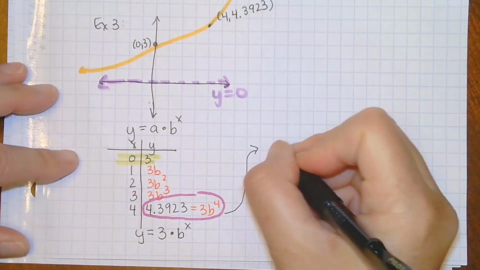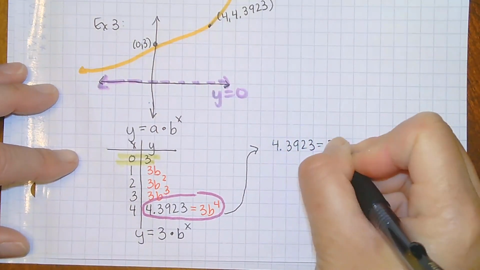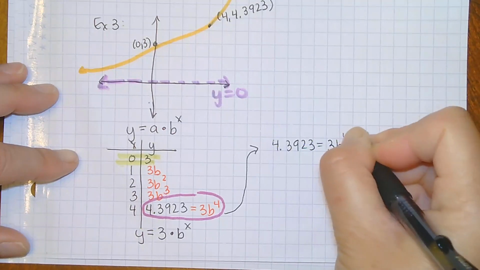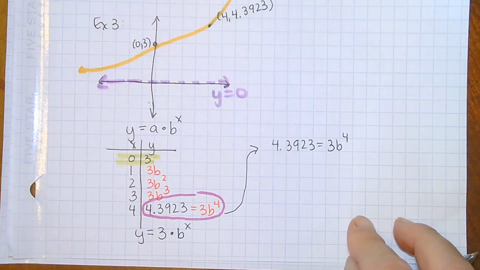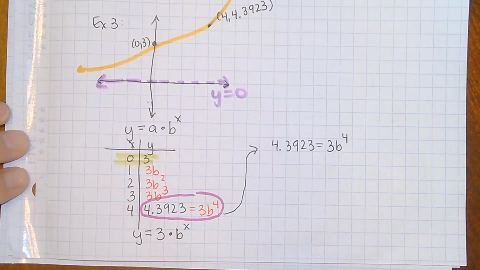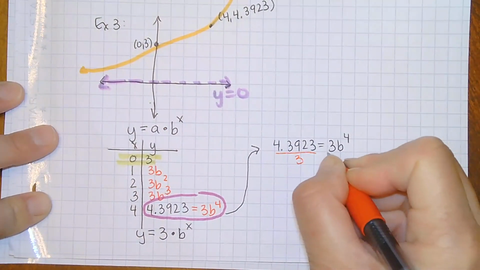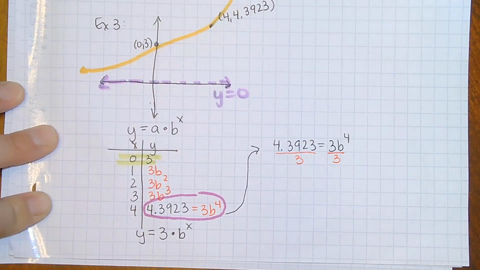So I'm going to take 4.3923 is equal to 3b to the fourth, and I'm going to solve that. The first thing I'm going to do is I'm going to get rid of that 3 by dividing both sides by 3. So I'm going to divide this side by 3 and I'm going to divide this side by 3.